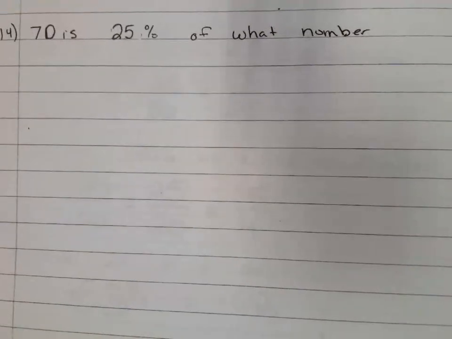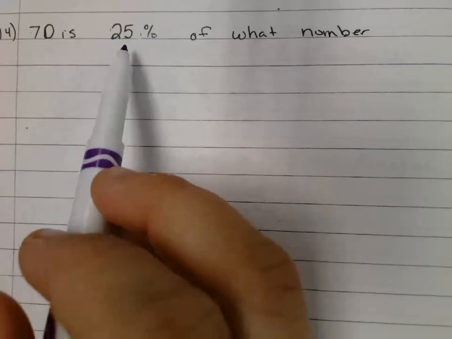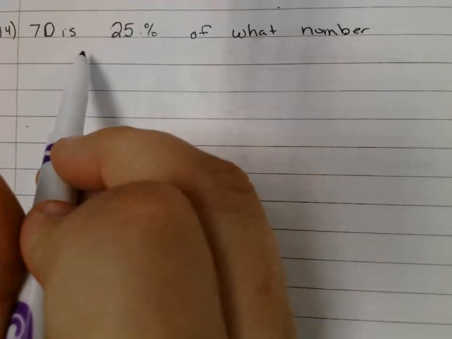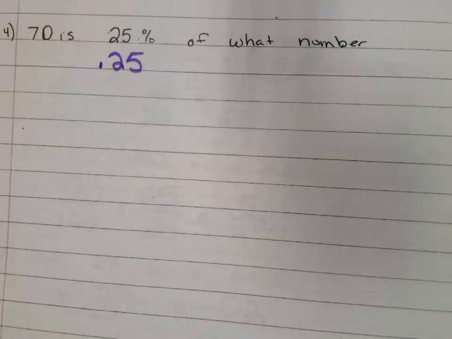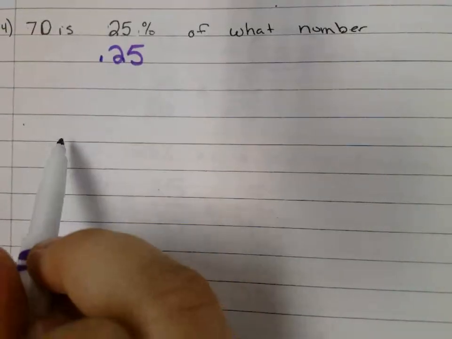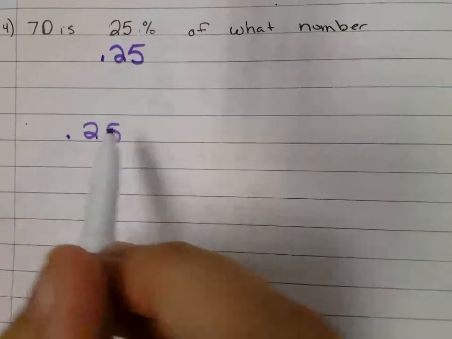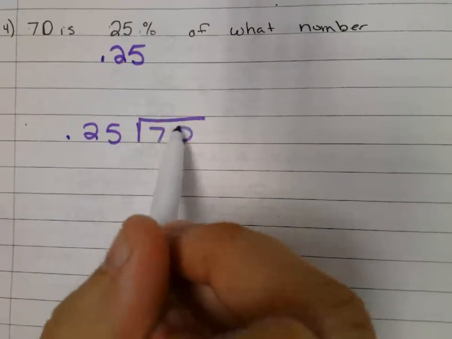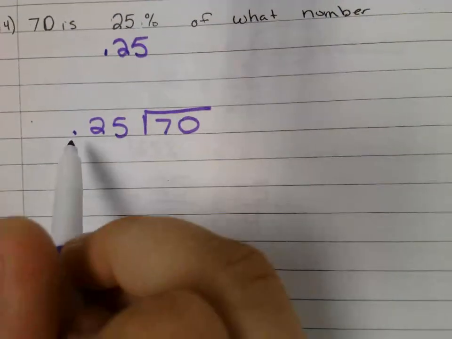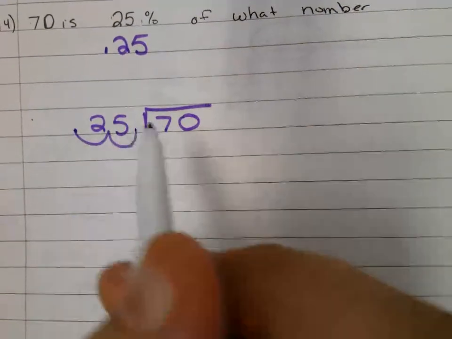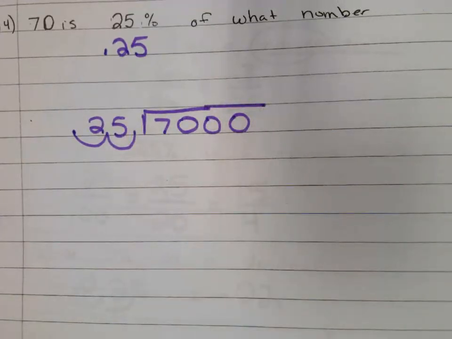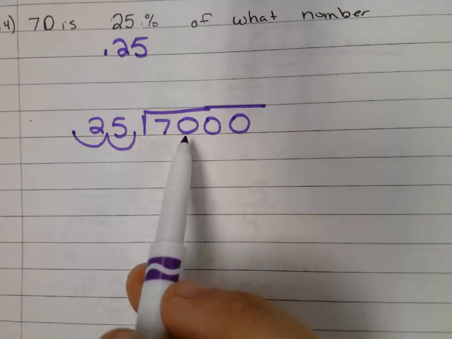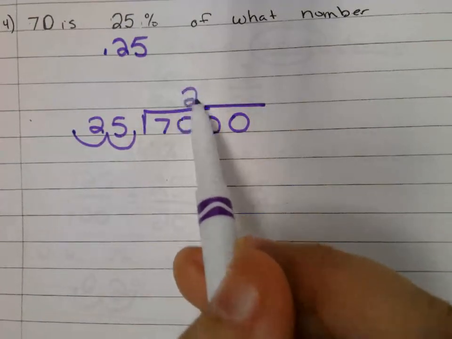Last problem. 70 is 25% of what number? How do I change a percent to a decimal first? Move it twice to the left, which gives me 0.25. So I'm dividing by this, so I put 0.25 on the outside. 70 goes on the inside. We have to move it 1, 2, so I'm adding 2 zeros. Okay, 25 goes into 70 2 times.